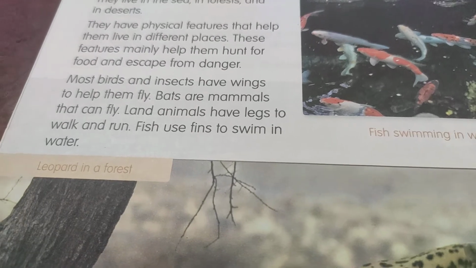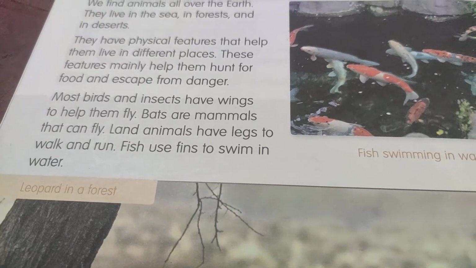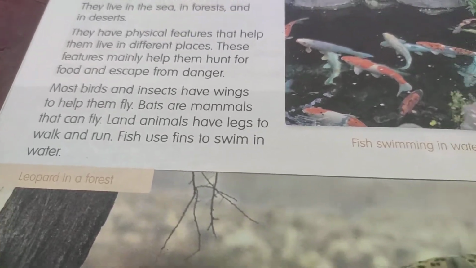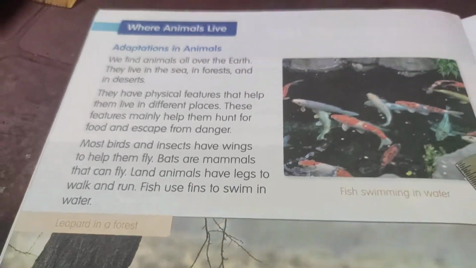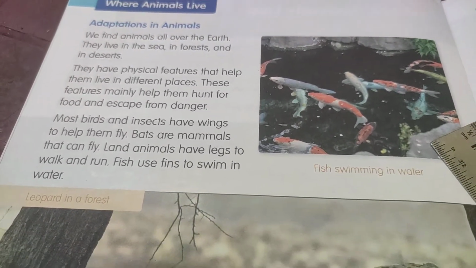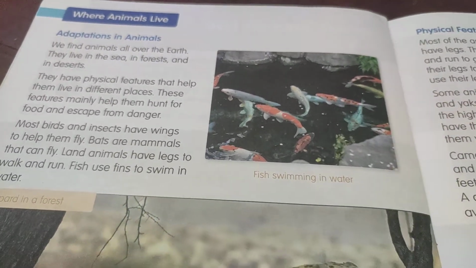And almost all the birds which live in the air have wings, and some insects also have wings. Now, to understand better, we will proceed with our workbook. Then you can easily follow.